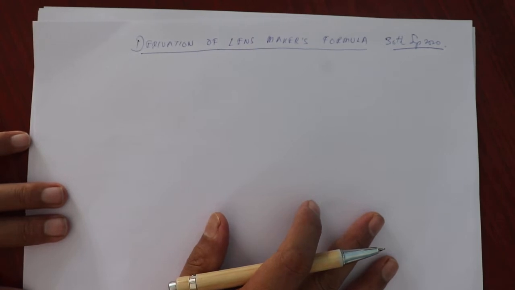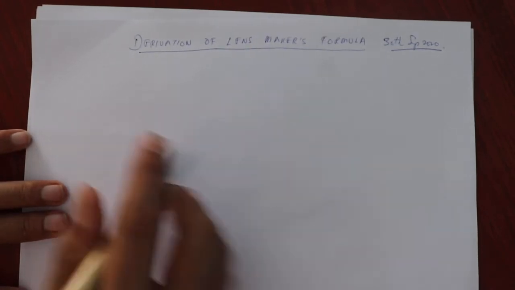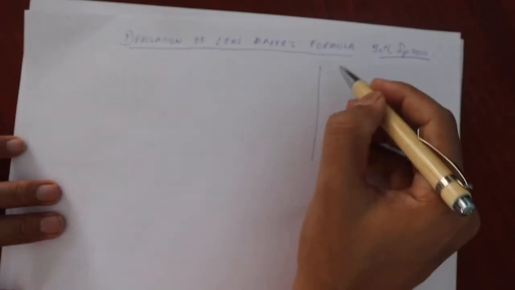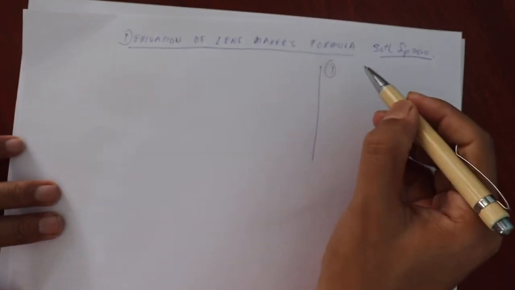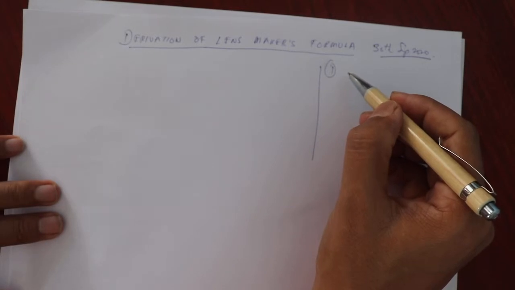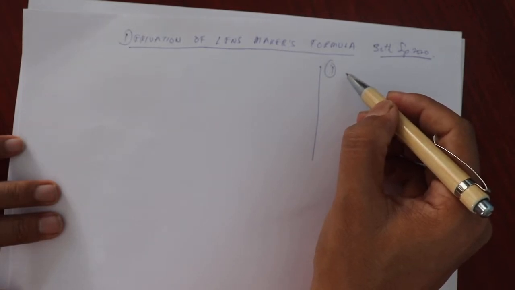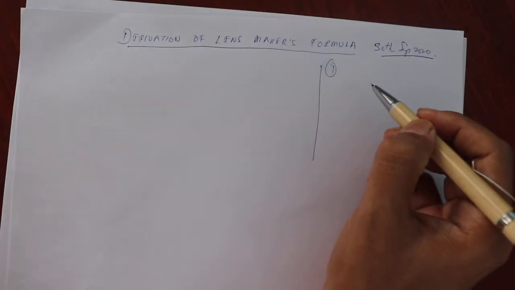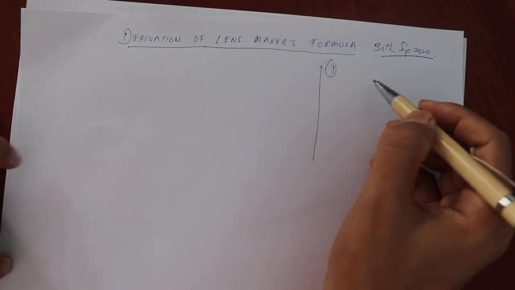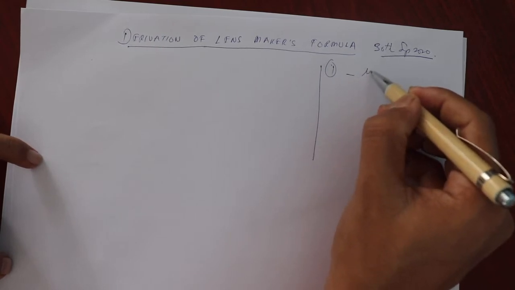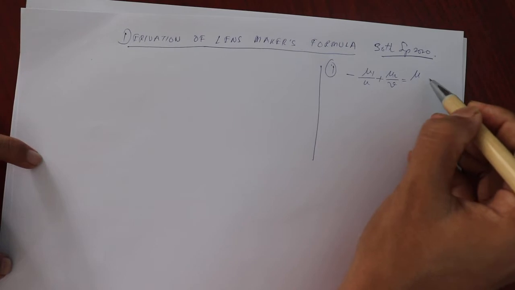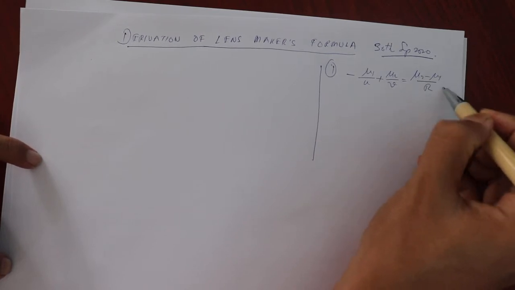In this class, we'll see the derivation of Lensmaker's formula and the formulas to be remembered. The first one is refraction through a spherical surface when the object lies in the rarer medium. And I do believe you will still remember the formula. The formula is minus mu1 by u plus mu2 by v is equal to mu2 minus mu1 by r.